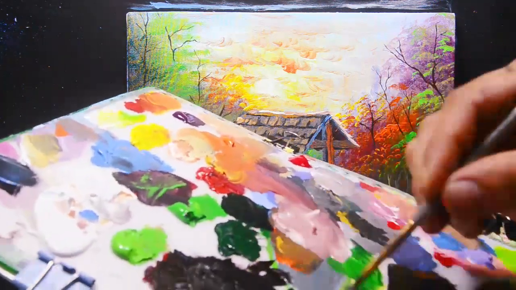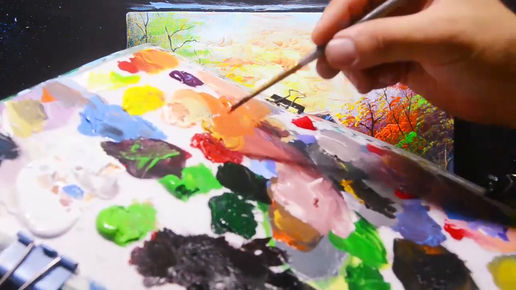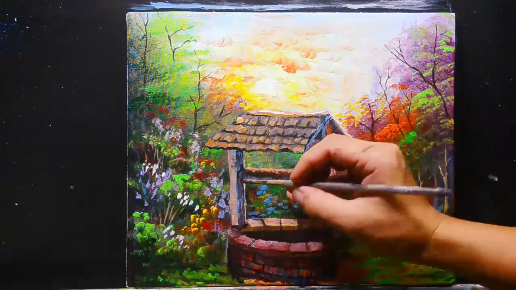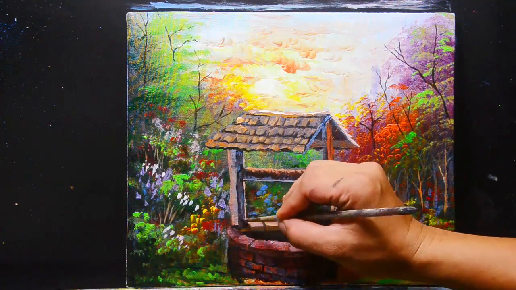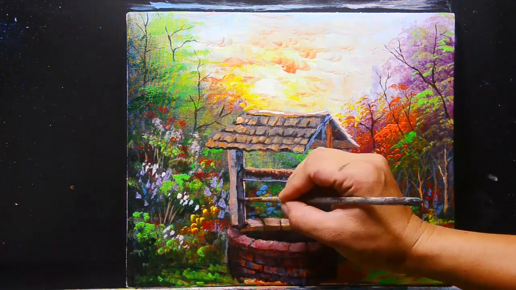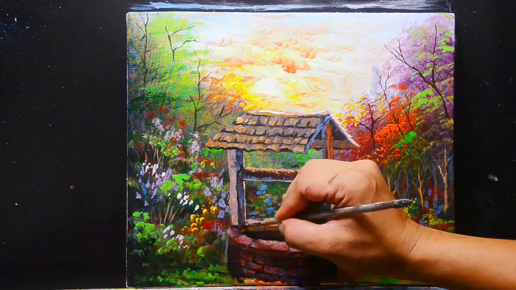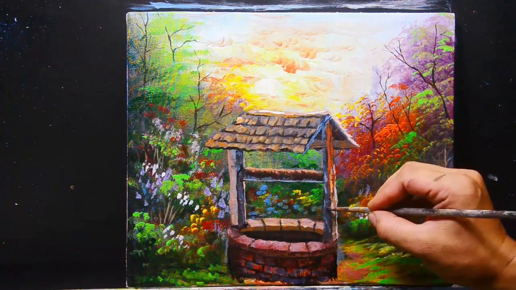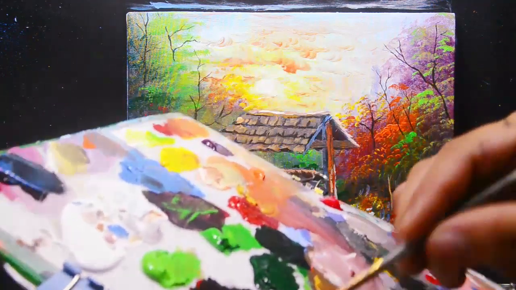Then the Mars Black and the Scarlet Red. This one here. Then the Mars Black.